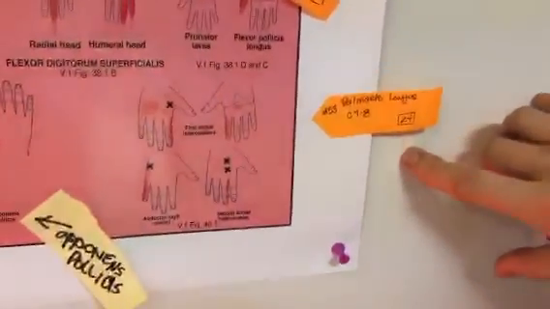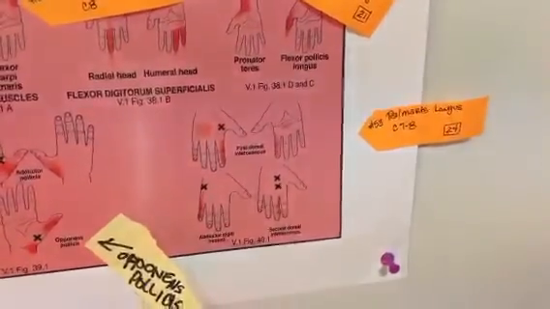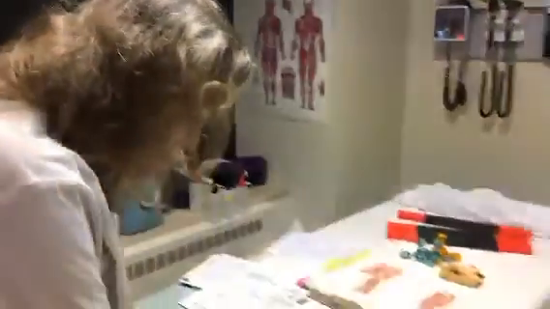Here's again the picture of the pronator teres and the palmaris longus. I guess I didn't find it on this picture. Where's the palmaris? I guess it's not in this picture, but we already saw it over there. It's a different view.